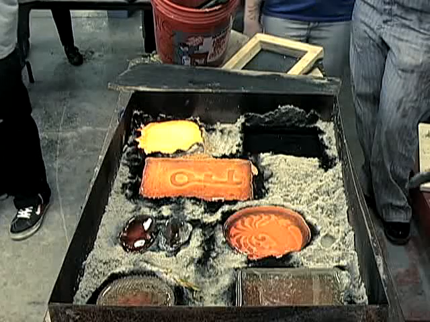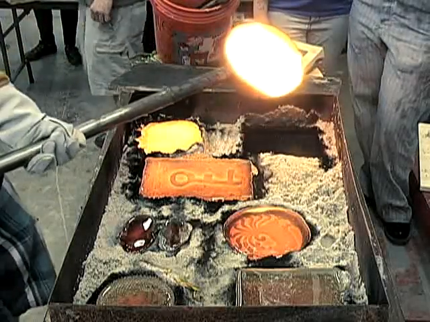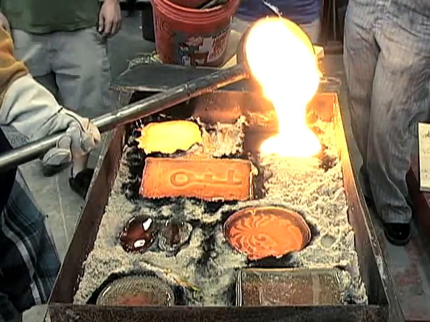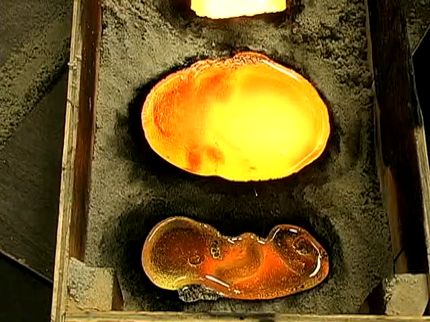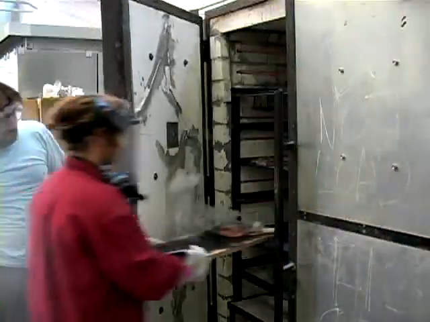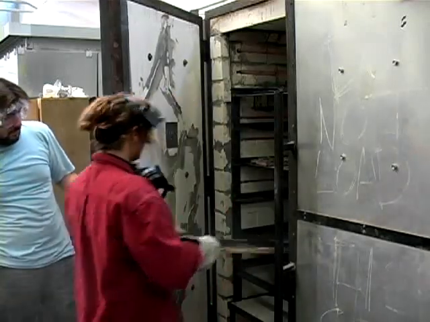Molten glass heated to 2,350 degrees is poured into the mold to fill the impression. The glass form is allowed to cool slightly, and then it is transferred to the annealing oven.